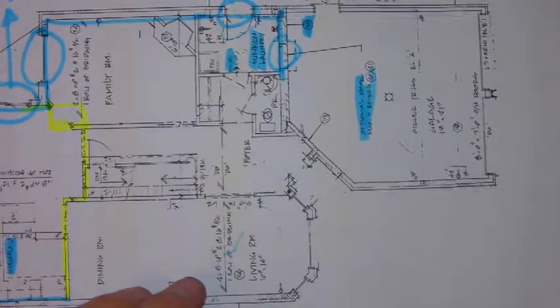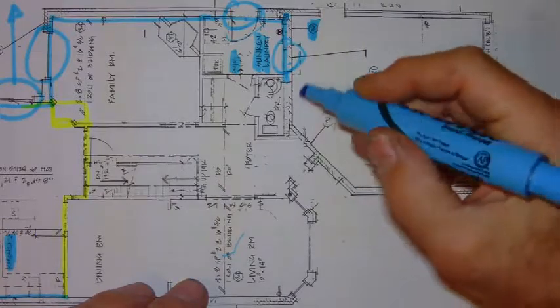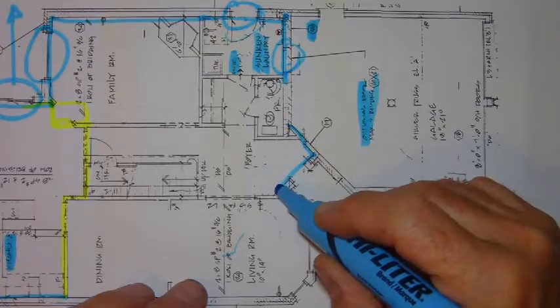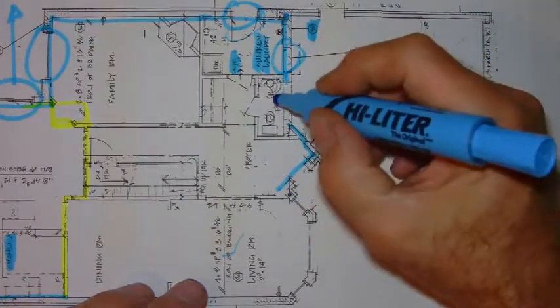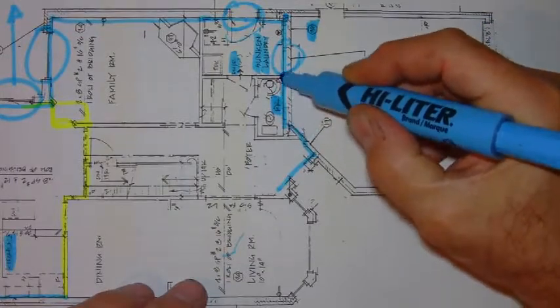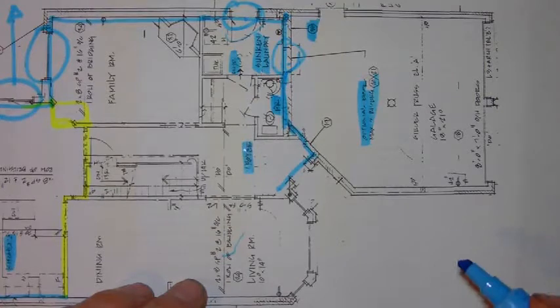Finally, looking at the foyer, we can see that the foyer has these exposed walls. This is the powder room. The powder room has this distance of exposed wall, but we are looking at the foyer.